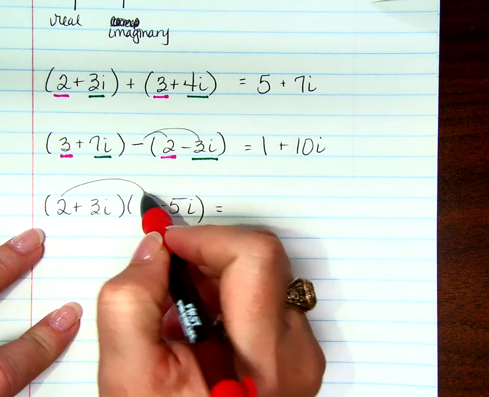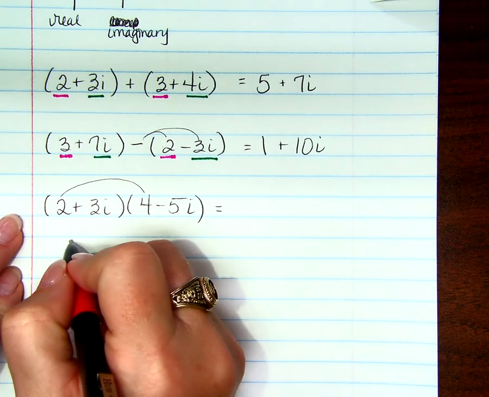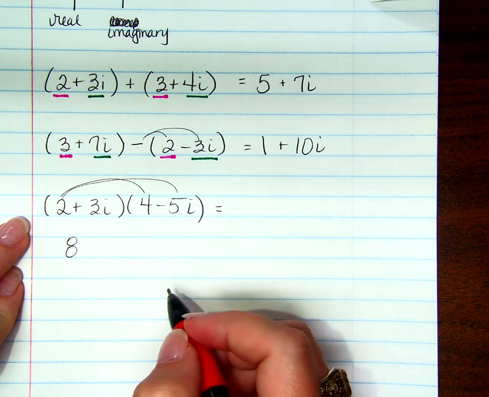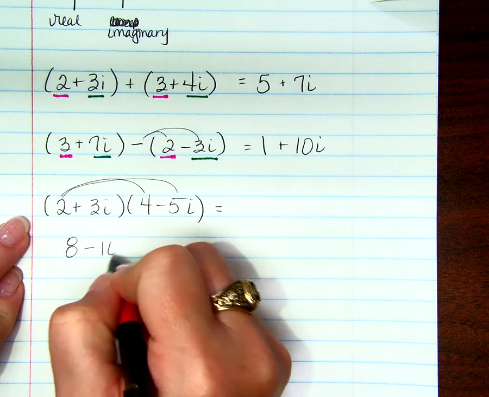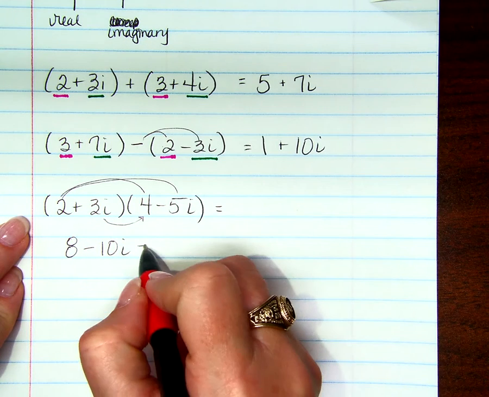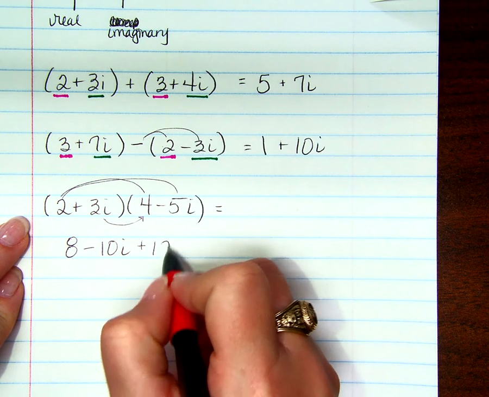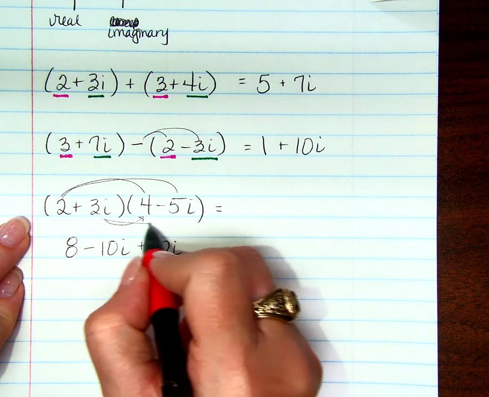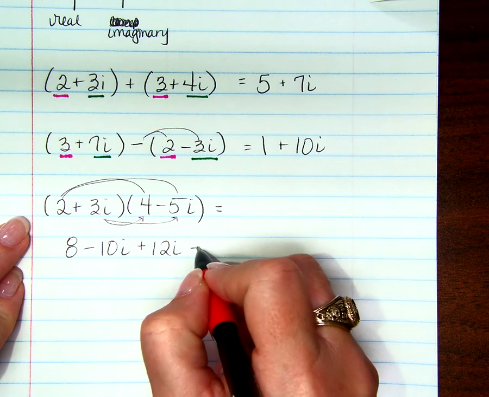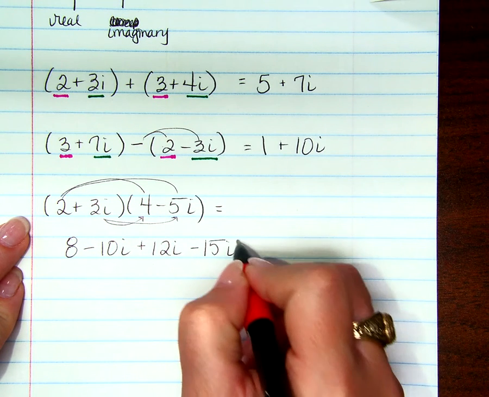2 times 4. 8. 2 times negative 5i. Negative 10i. 3i times 4. 12i. 3i times negative 5i. So negative 15i squared.